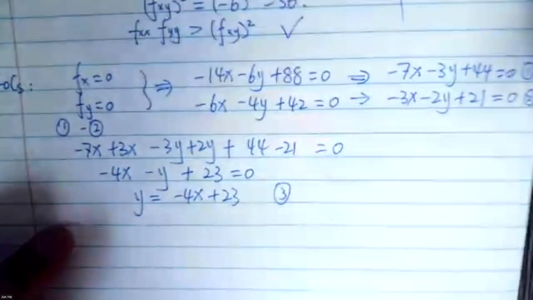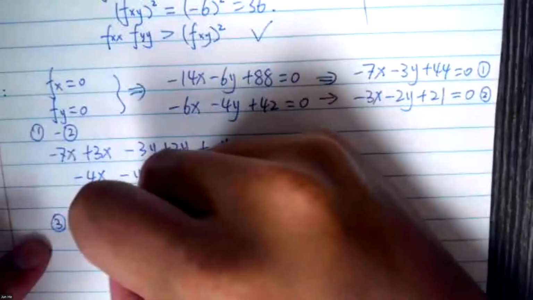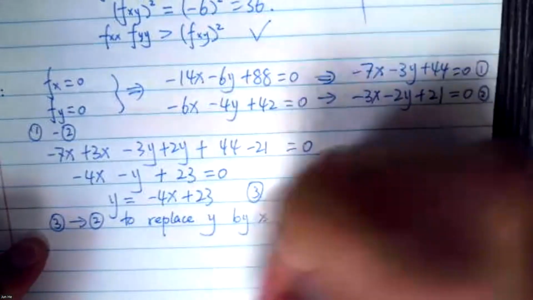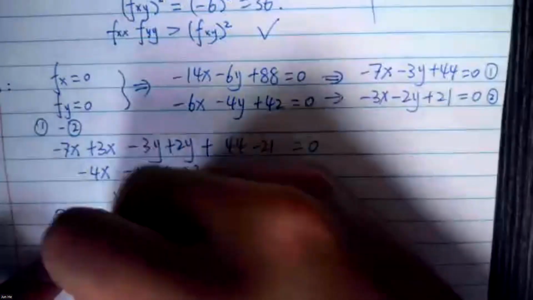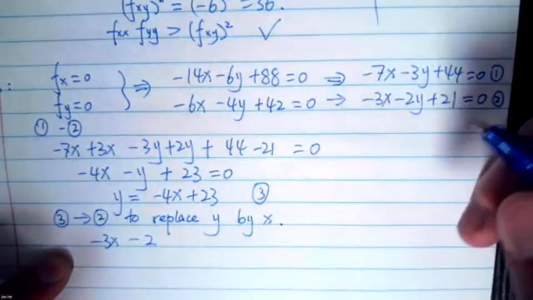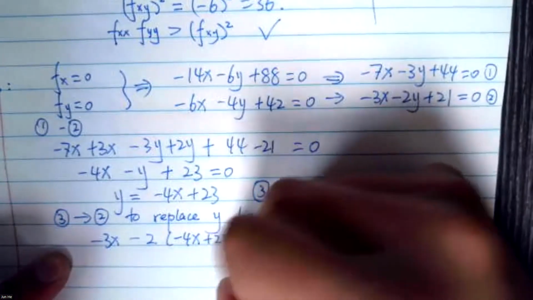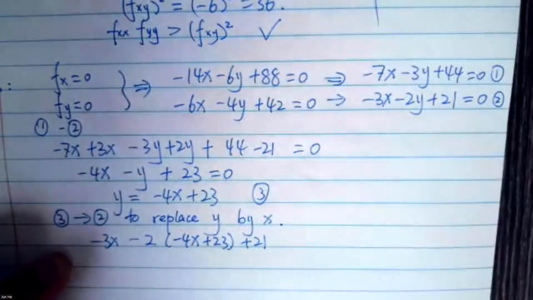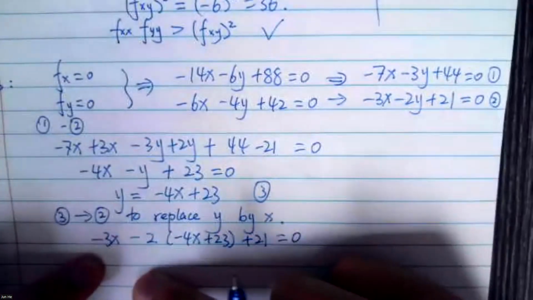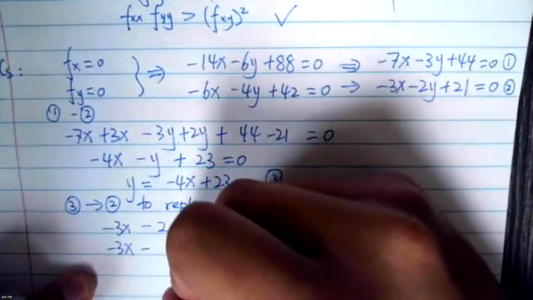So let's label 3, and we take 3 into 2 to replace y by x. Then what we have is minus 3x minus 2 times y, which is minus 4x plus 23, plus 21 equal to 0.